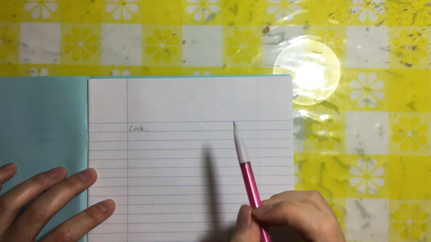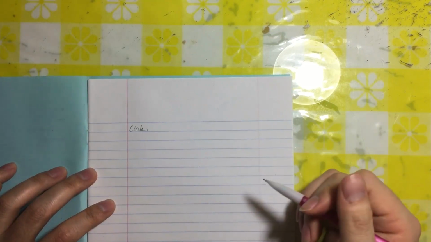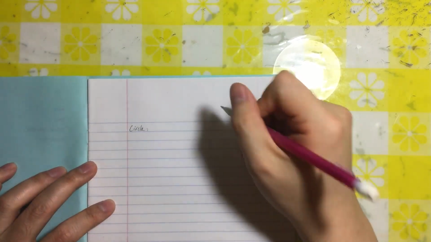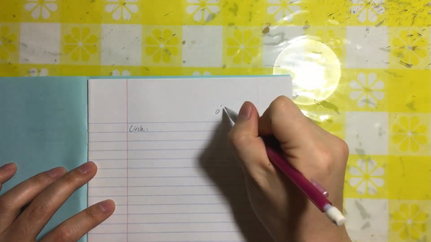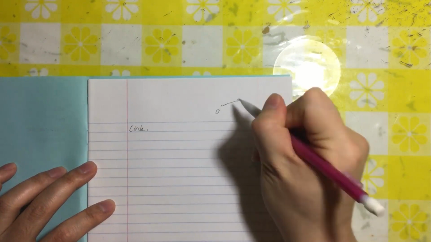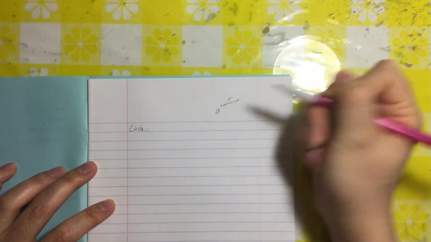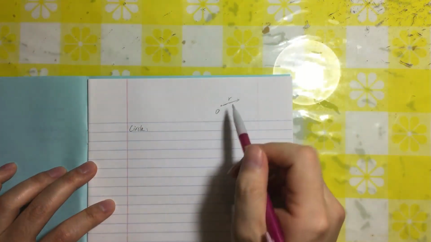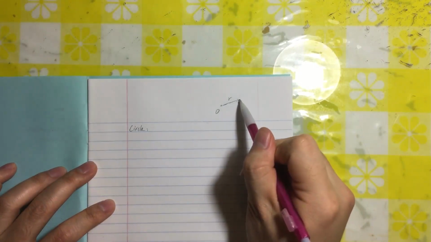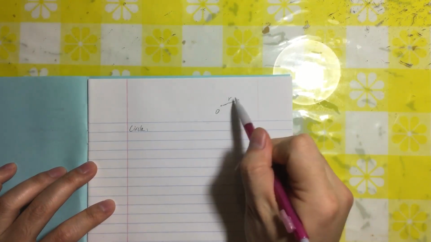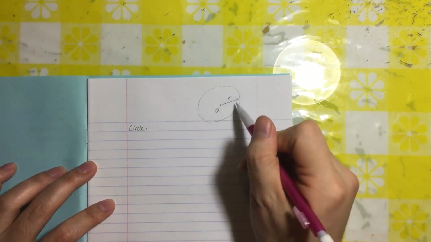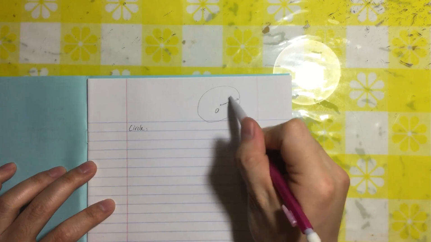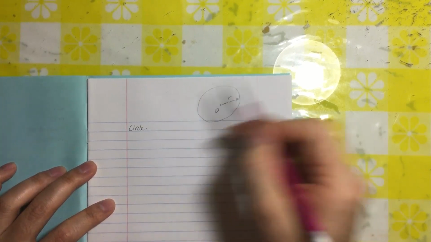Next, let me introduce the circle. How do we define a circle? In general, if we want to draw a circle, we must know the center of the circle, called O, and we must know the radius of the circle, called R. Then the set of all points where the distance from the point to the center equals R forms a circle. So that's how we define a circle.